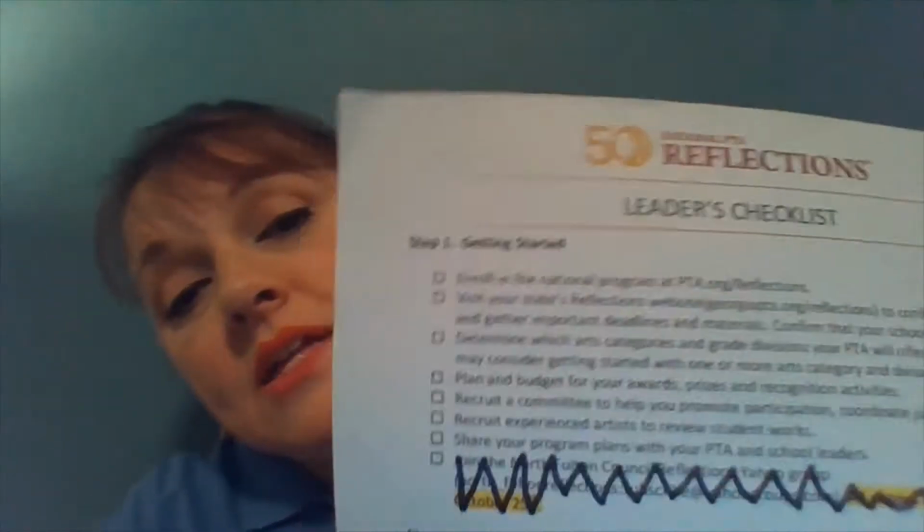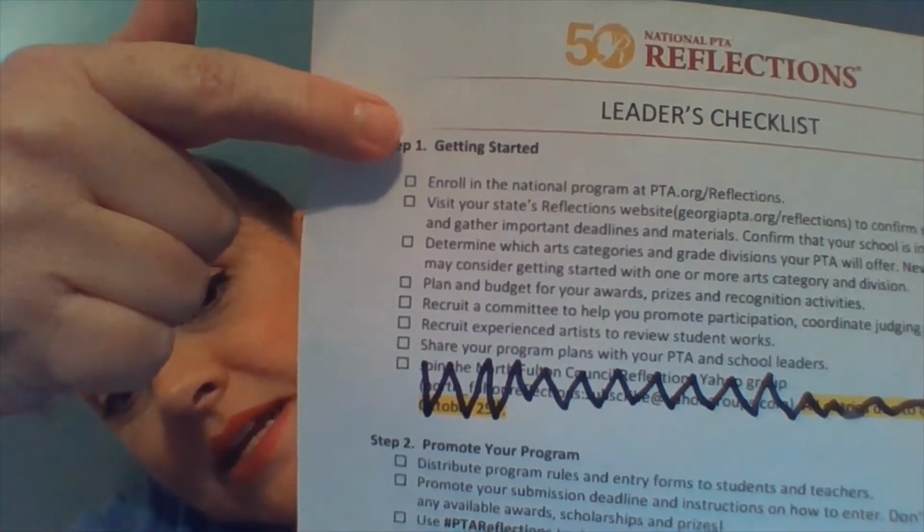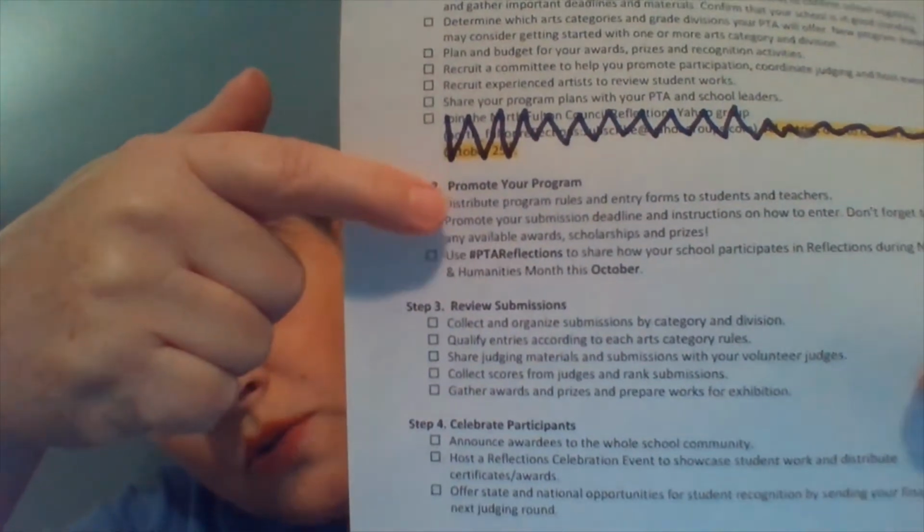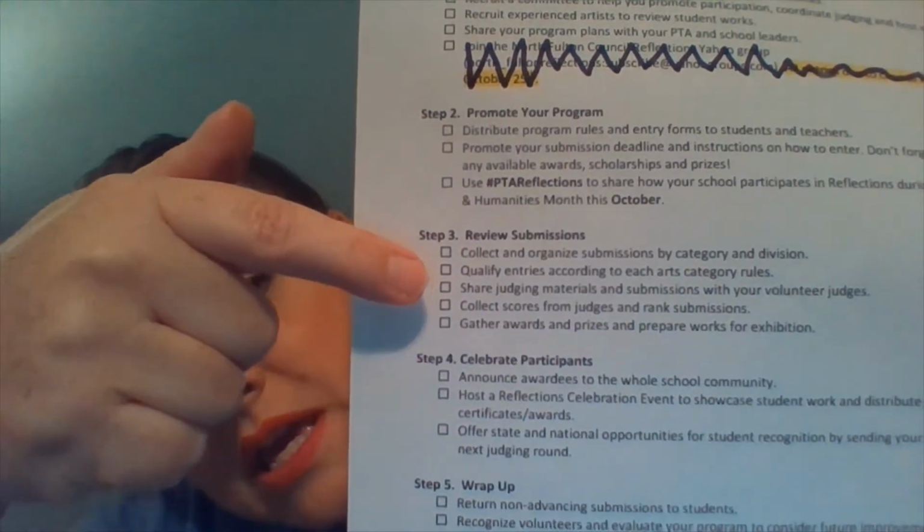But again, it is an actual checklist, and you'll see it starts from the beginning. Step 1, getting started. What should you do to get started? Step 2, how do you promote? Step 3, it goes through all the steps, which I find super helpful in reminding you of things like, do you know how much money is in your budget? So that you know how much you can spend on your program. Do you have your dates down? When is your deadline at the school? When is your council deadline? That kind of stuff. Very important and very helpful.